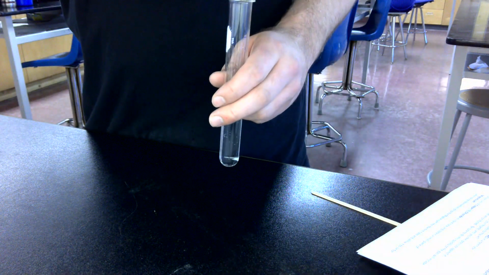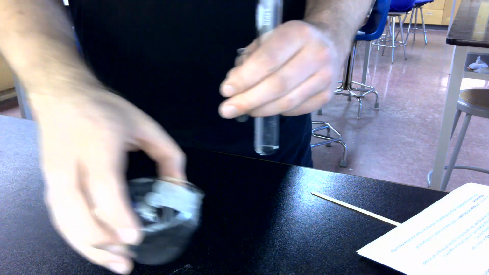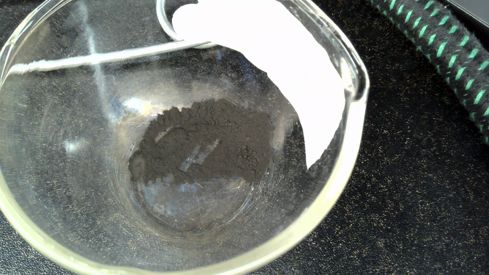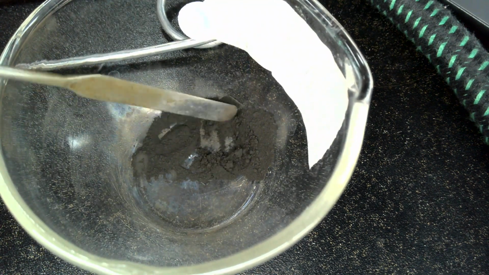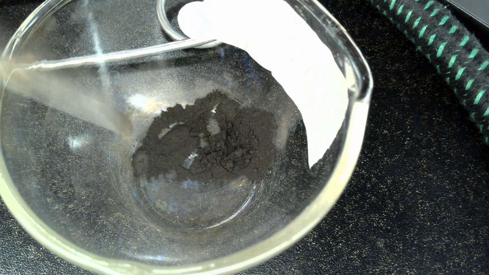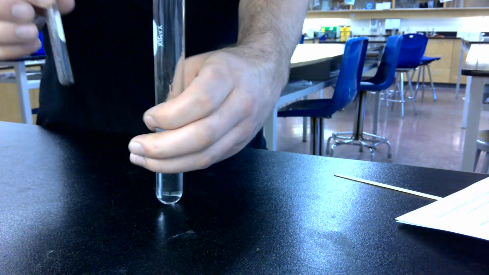The other thing we're going to be using here is manganese dioxide. So that is this. I'll get a picture of this here. So there is our manganese dioxide. It's a really dark gray powder. That is what we're going to be mixing here with hydrogen peroxide.